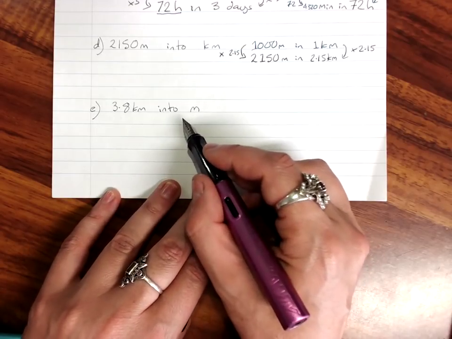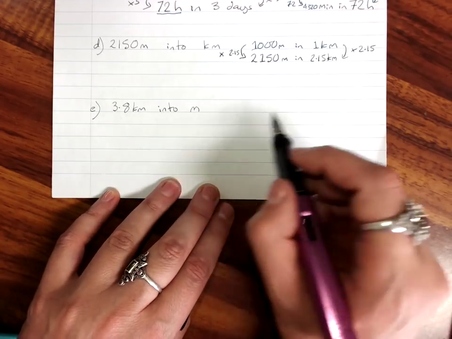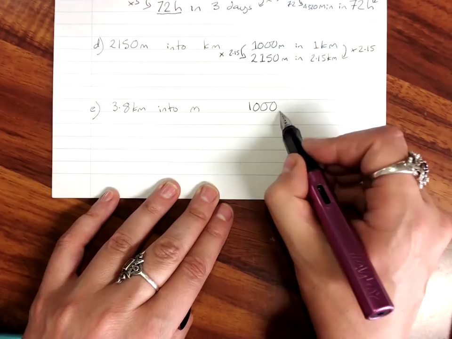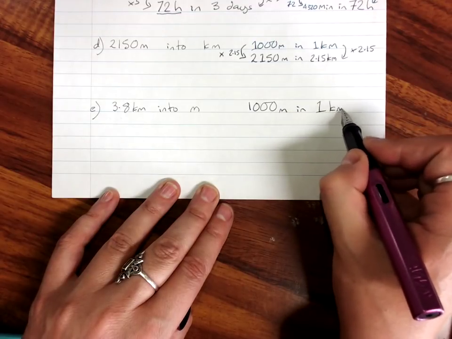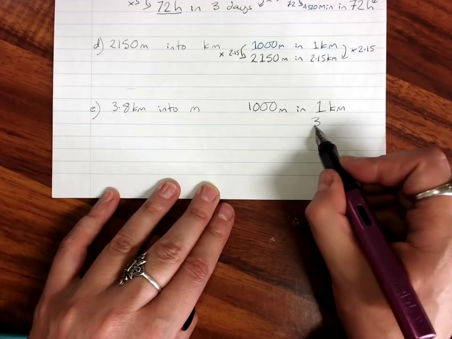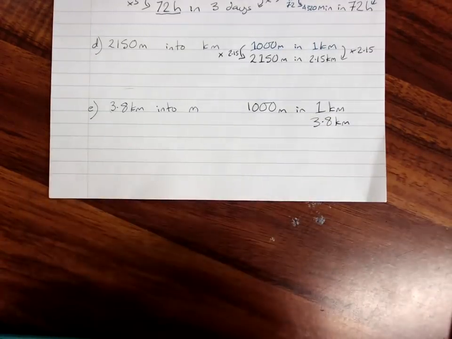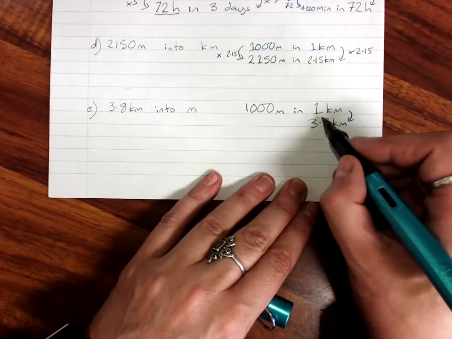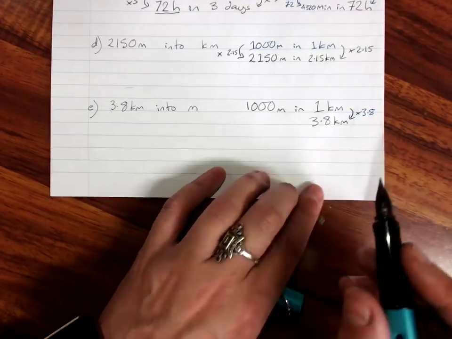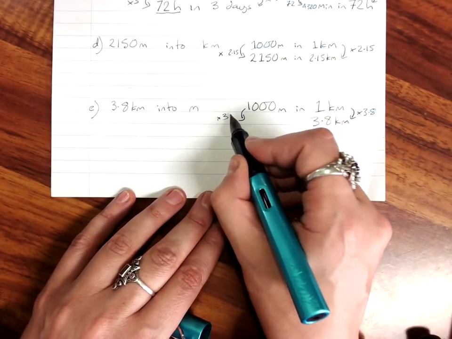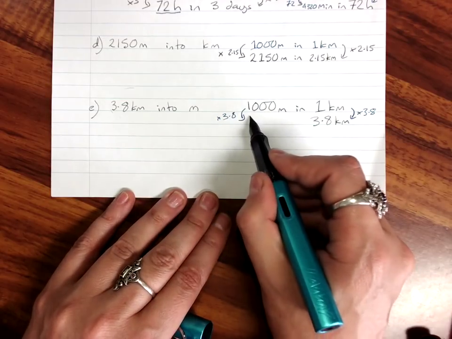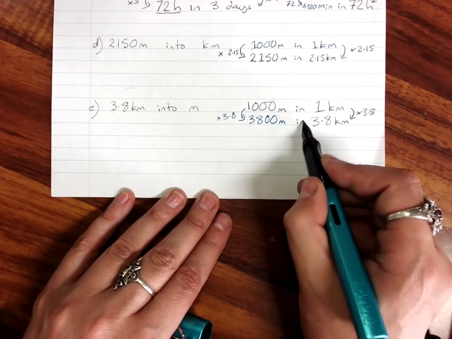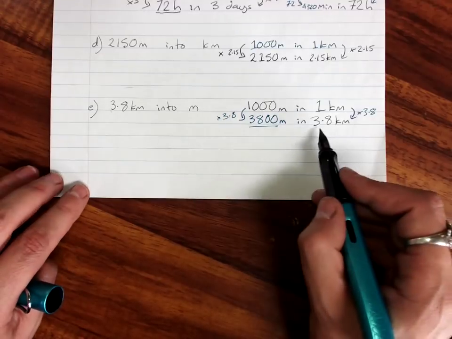3.8 kilometers into meters. Kilometers to meters. Oh, I've got meters and kilometers. That's 1,000 meters in 1 kilometer. But this time the thing that I know is over here. 3.8 kilometers. Check what we multiplied by. It's one of those easy ones. 1 times 3.8 gives me 3.8. So I've got to do this times 3.8. And multiplying by 1,000 is easy because it's 3800. But you're quite welcome to grab a calculator. And that's 3,800 meters in 3.8 kilometers.